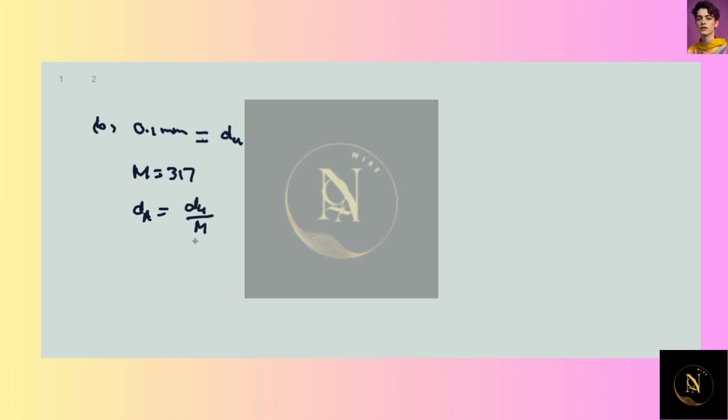So we should be able to see something that's 317 times smaller than the naked eye. And that means we have 0.1 millimeters over 317, which gives me 3.15 times 10 to the minus 4 millimeters.